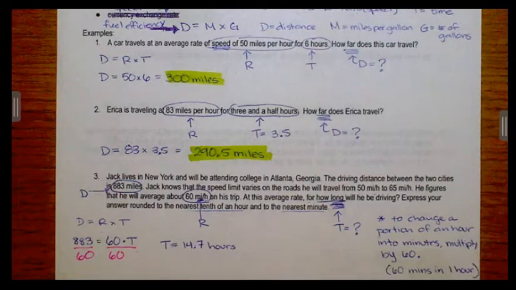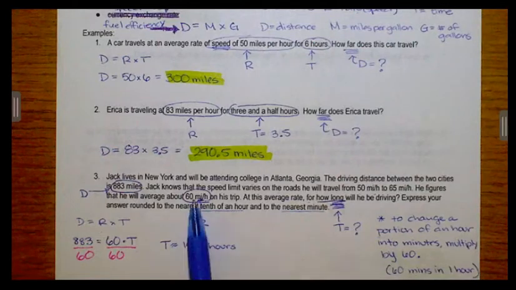And the reason why we're using 60 has nothing to do with the 60 in this problem. A lot of students were confused about that when we went over that. So it doesn't have anything to do with this. We always multiply by this constant rate of 60 because there's always 60 minutes in an hour.